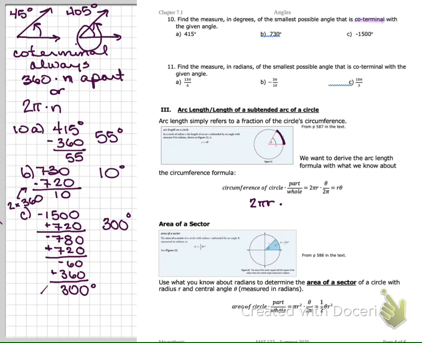The part of the circle that we're cutting out is theta over 2 pi. That's the angle all the way around. As we look at this, we get pieces that cancel. The pi's cancel, the 2's cancel, and that is how we end up with an arc length of r times theta. Pretty straightforward. What you're going to want to do is just remember this formula here for how to find arc length, knowing where it's coming from.